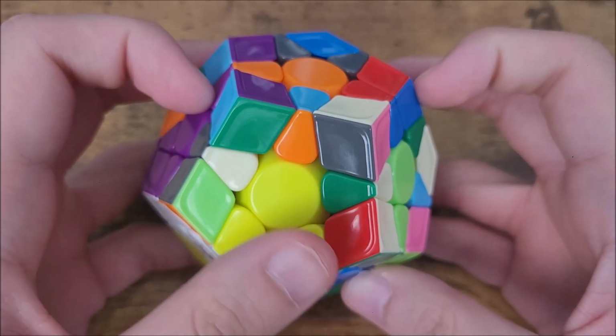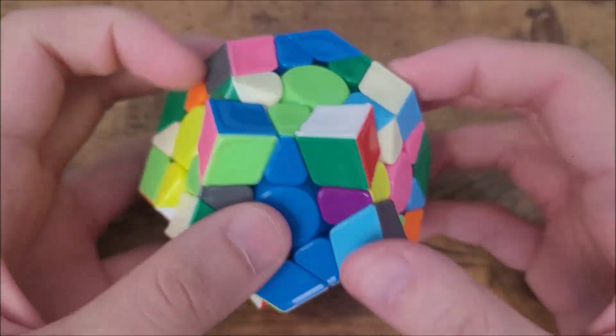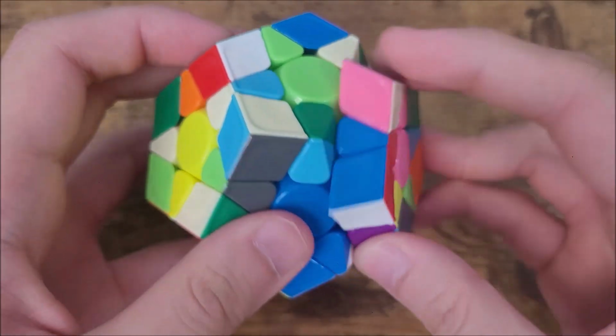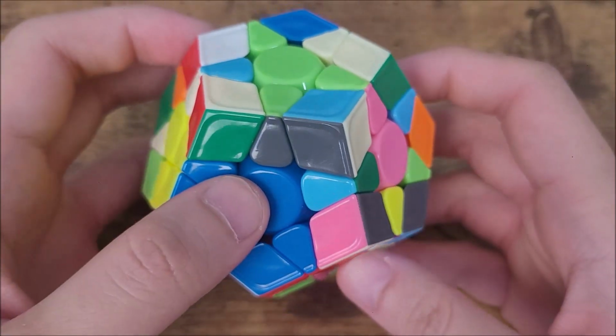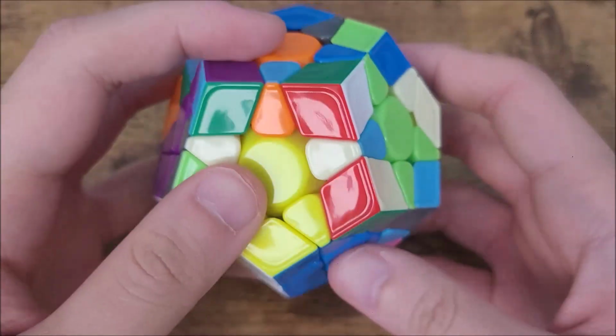And to insert it, I can do a U prime, rotate, open this slot, see another corner, and do this to insert the pair.